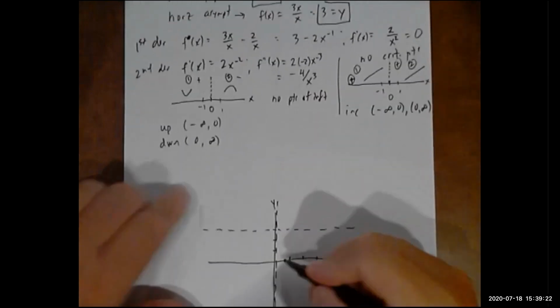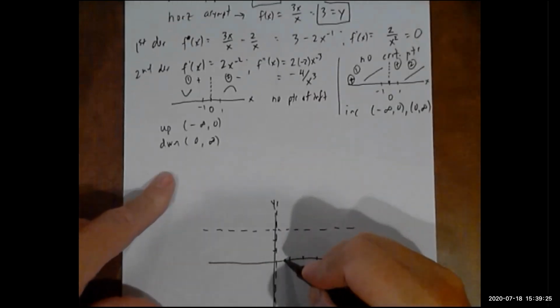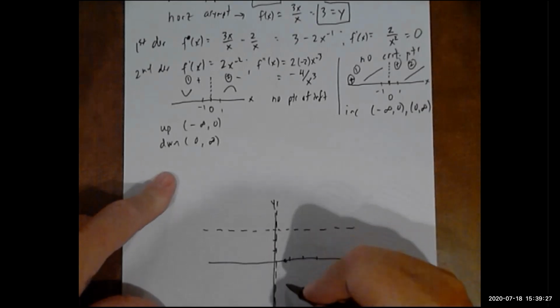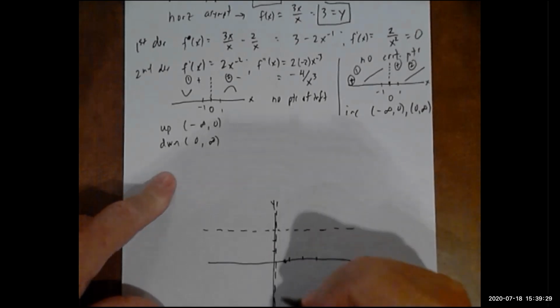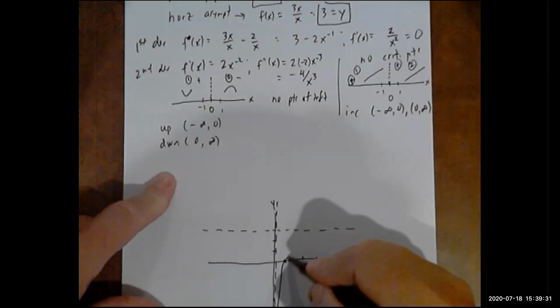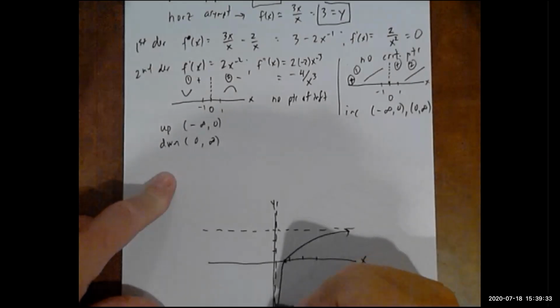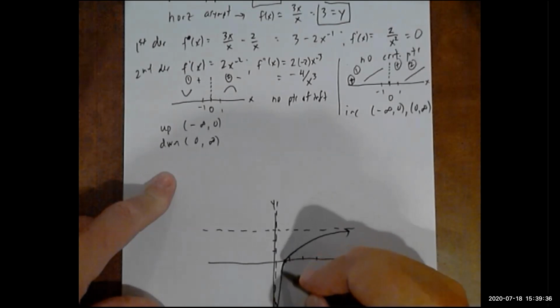So what might this graph look like? Well, I know in this region, it's increasing and concave down. Should be more like a curve here.